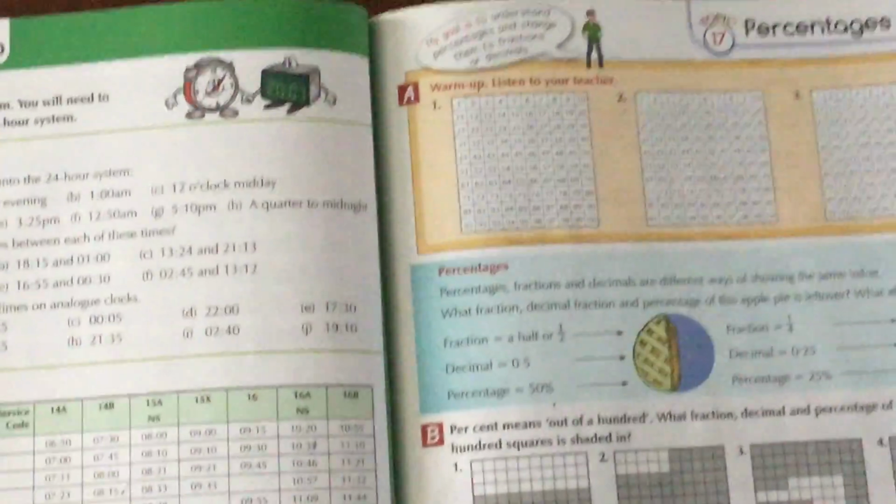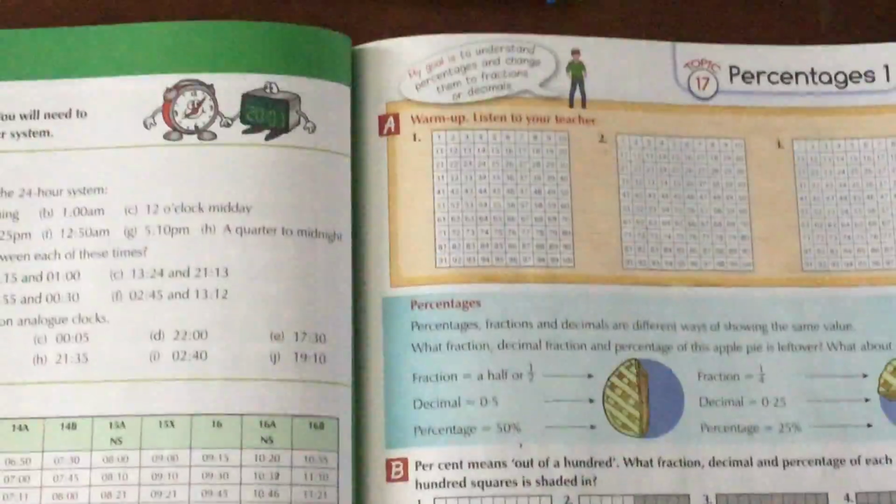Morning, boys and girls. So we're starting with topic 17, percentages.